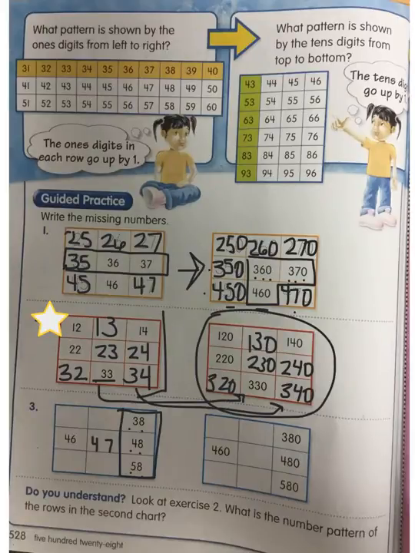So I know that all in this row are going to have a 3 in the tens place. So 37, 36. And then the same over here. All of these down here are going to have the same in the ones, but change the tens. So 57, 56, 57, 58. Yep, that makes sense.